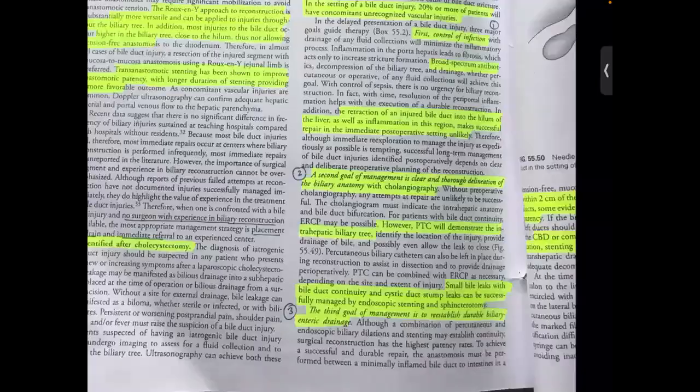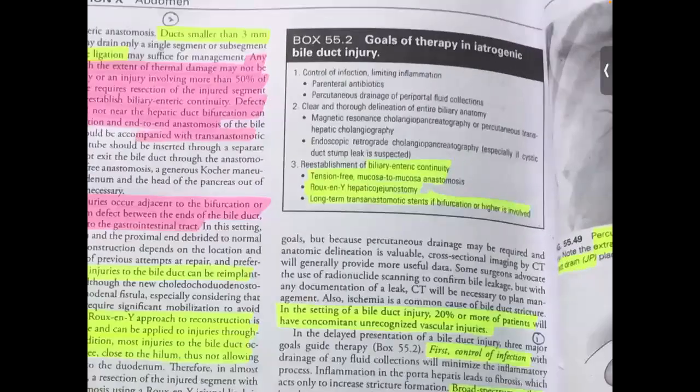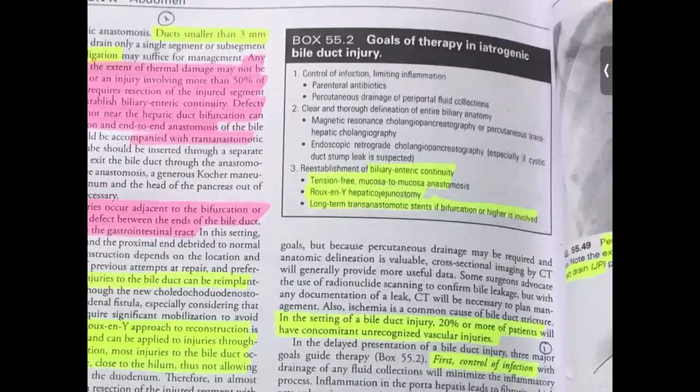So these are the three goals you can see here. Control of infection, limiting inflammation, parenteral antibiotics, and percutaneous drainage of the periportal collections. Clear and thorough delineation of anatomy is the second goal. So MRCP or PTC and ERCP, especially if a cystic duct stump leak is associated, ERCP and stenting will be enough. And last is enteric continuity, a tension-free mucosa to mucosa anastomosis or Roux-en-Y hepaticojejunostomy, and a long trans-anastomotic stent if the bifurcation or higher is involved. So that is also important.